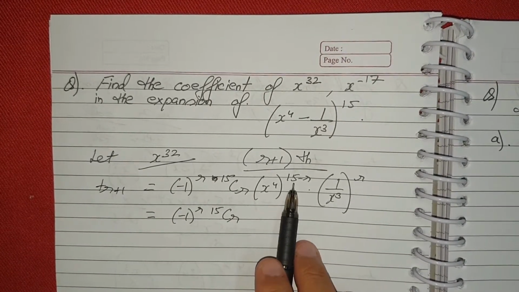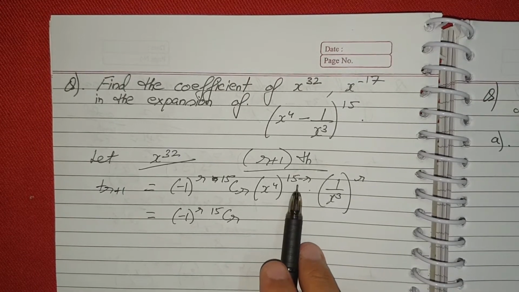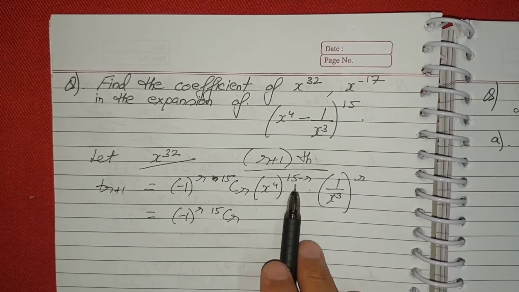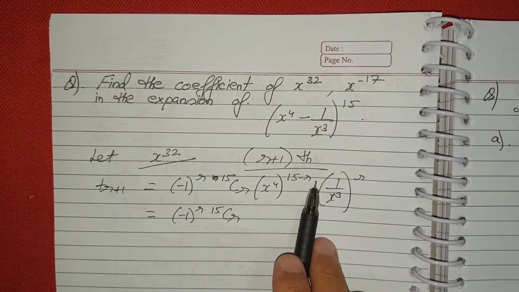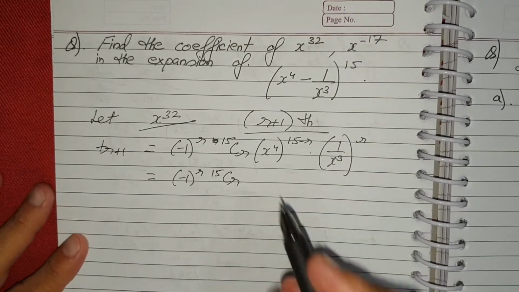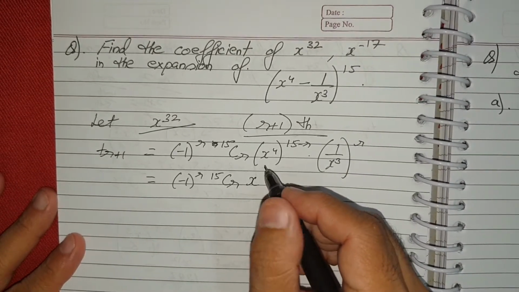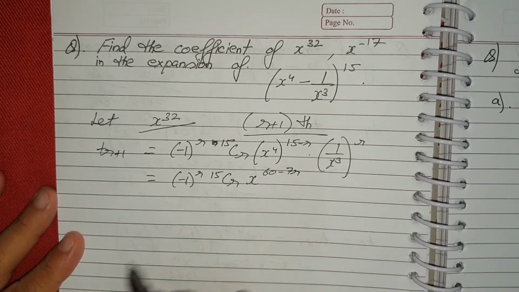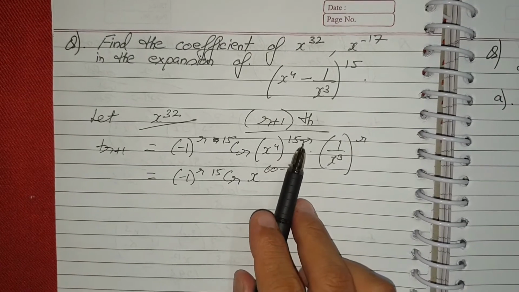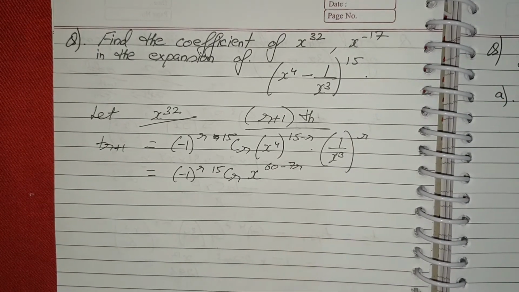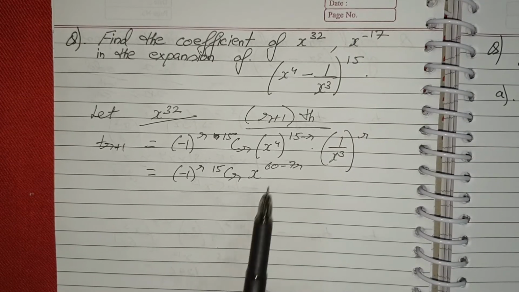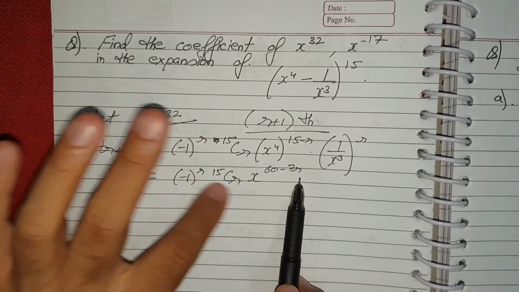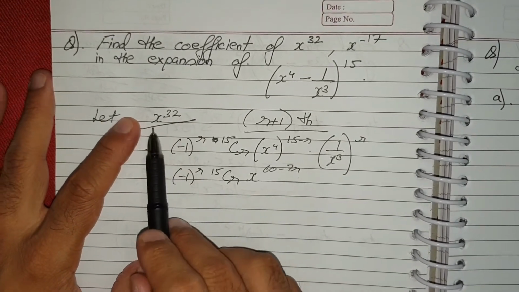Now we have to solve for x. 15 4s are 60 minus 4 r, and this is x to the power 3 r in the denominator, so this will become x to the power 60 minus 7 r, because this is minus 4 r and again 3 to the power r is in the denominator, so minus 3 r. Now in this term we are getting x to the power 60 minus 7 r, and this equals x to the power 32.